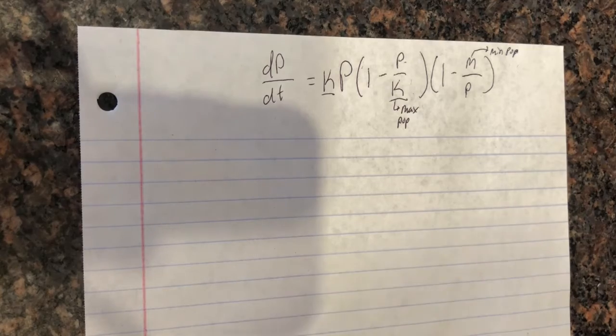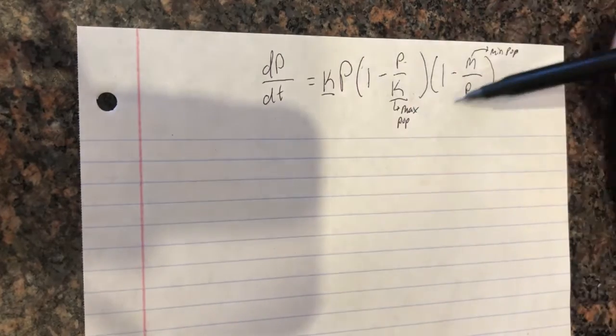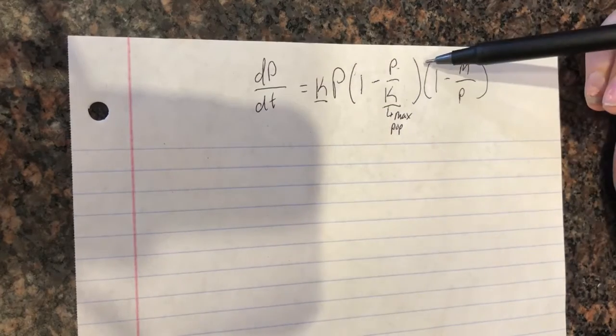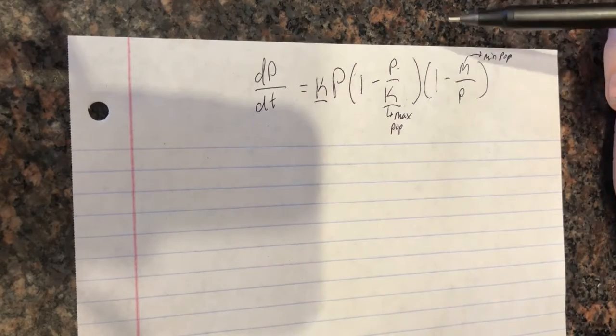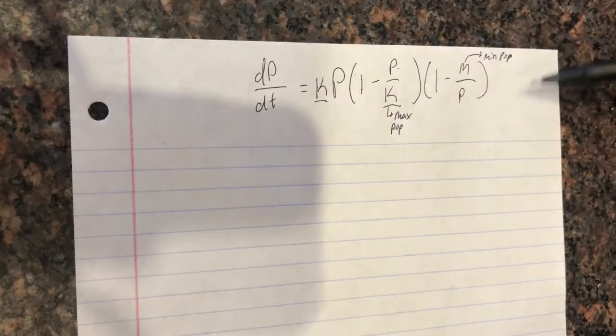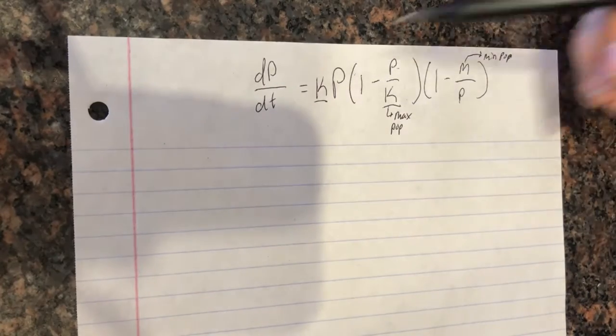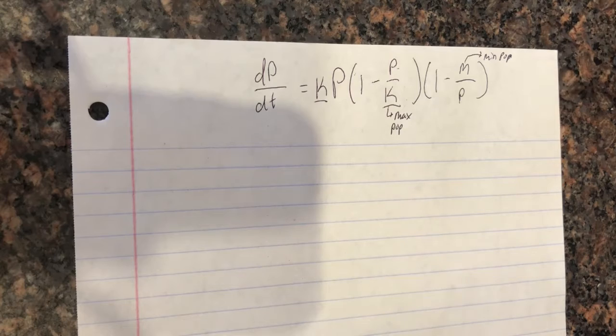Now, having taken ecology, I've seen this first part of the equation in a lot of my classes, and this is a type of equation accounting for a minimum that would factor in for an animal like a cougar or a bald eagle.